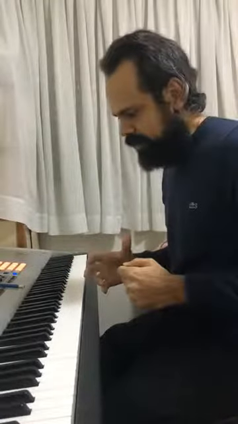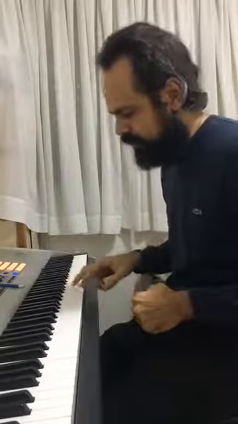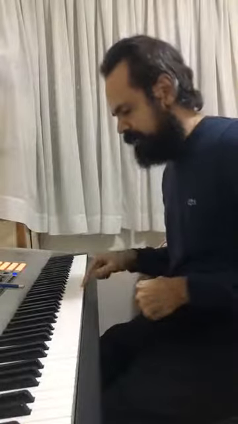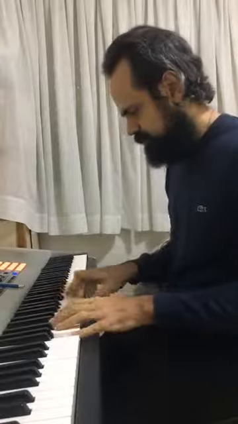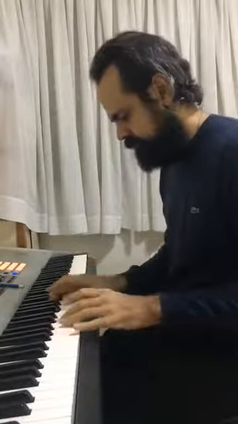So in the Dorian mode that we play in the Northeast Brazilian style, we use the major 6th and the minor 7th. This is the most common minor scale used in Northeast Brazilian music, alright?